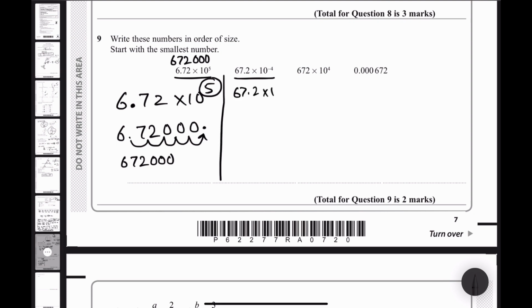67.2 times 10 to the power of -4. Because it's -4, our decimal will move 4 places to the left. When the exponent is negative, we move our decimal 4 places to the left. When the exponent is positive, we move our decimal to the right. So let's move it to the left.